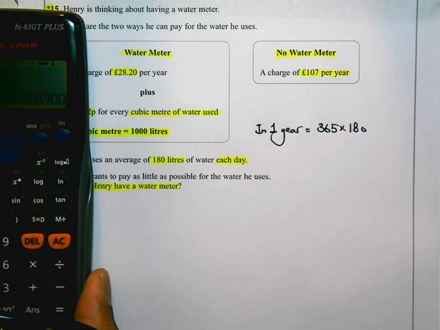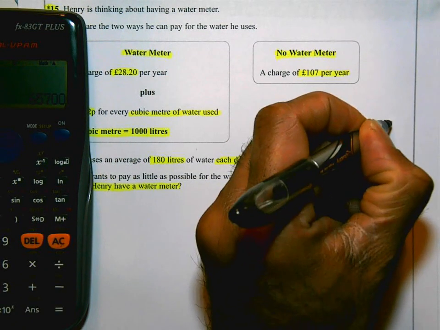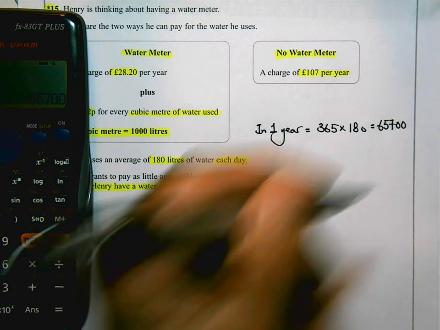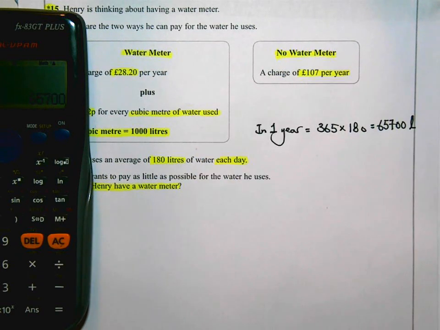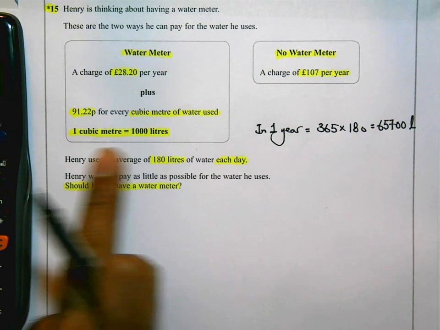65,700 litres. I'll just put an L there. So he uses 65,700 litres of water in a year. Now, we know that 1,000 litres is 1 cubic meter.